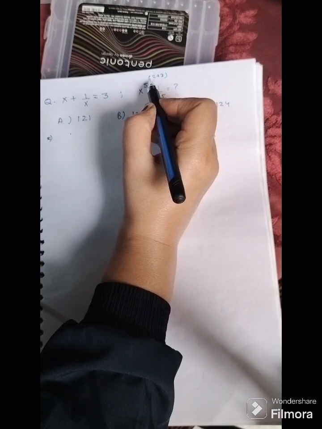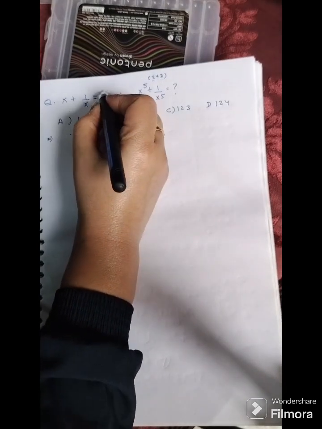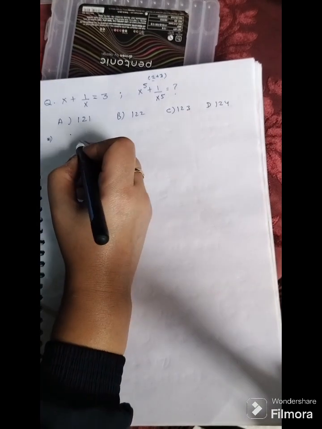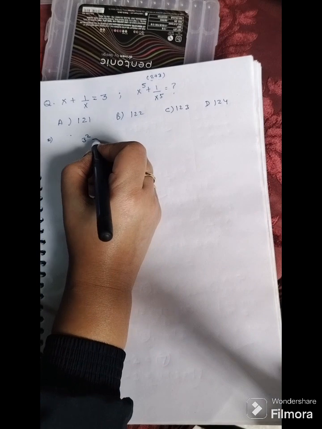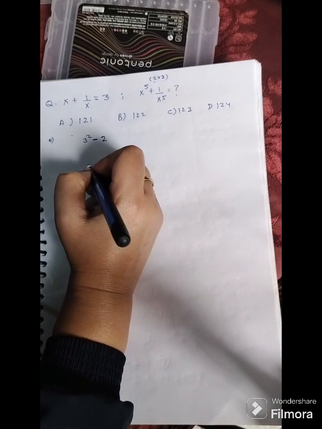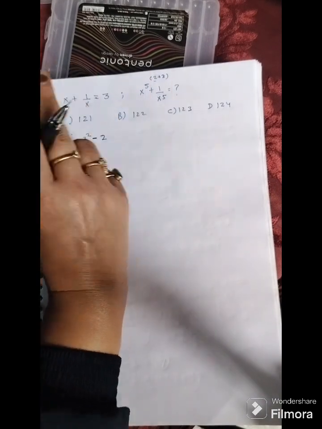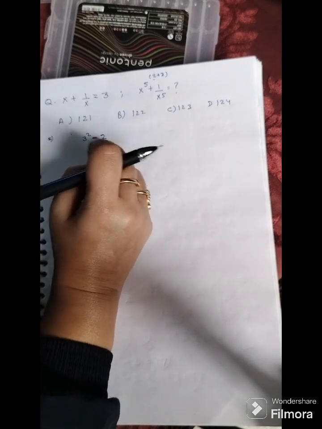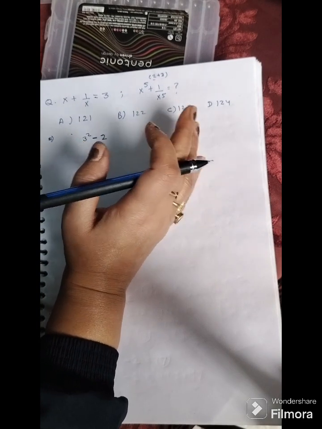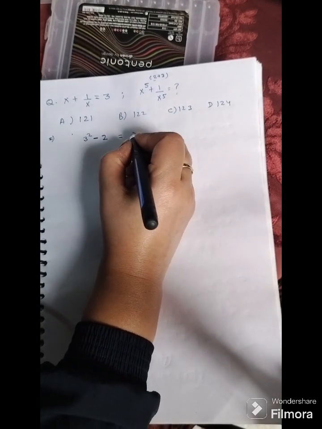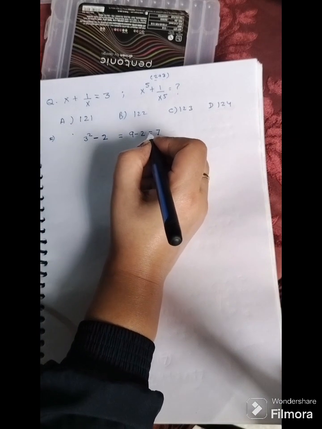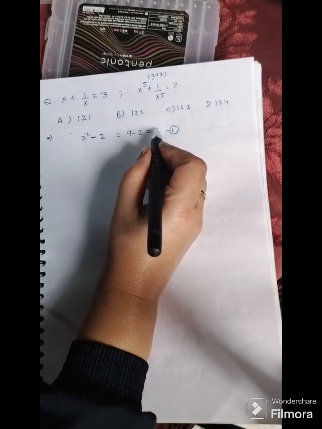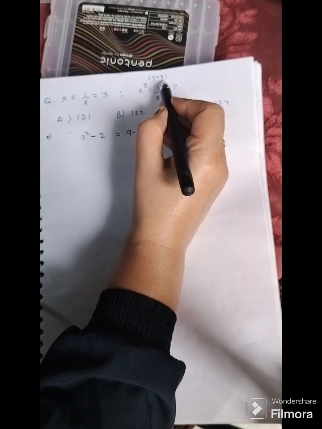Now let's perform for a square. It will become square of this number, that is 3 square, plus then subtraction 2. Similarly as the first question, this is how we do in case of square. So it will be 9 minus 2, which is 7. But again, this is not the answer, because we have cube left with us.